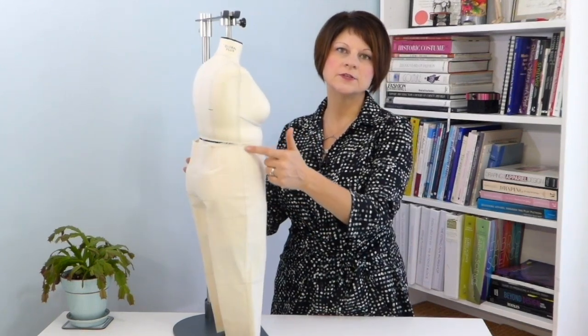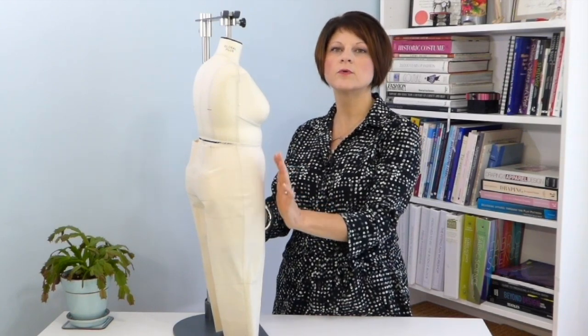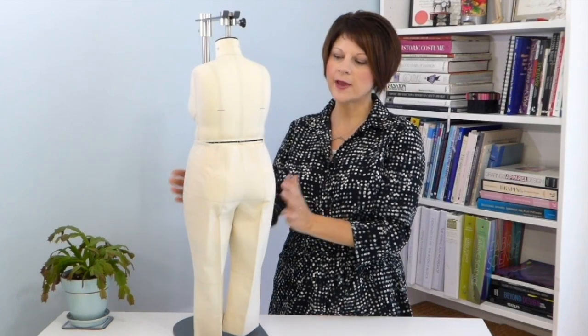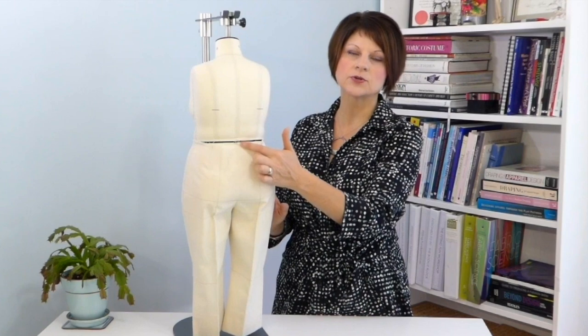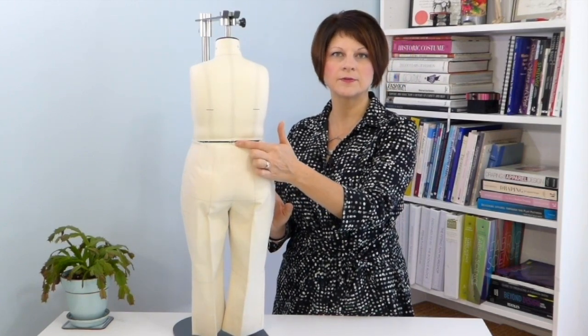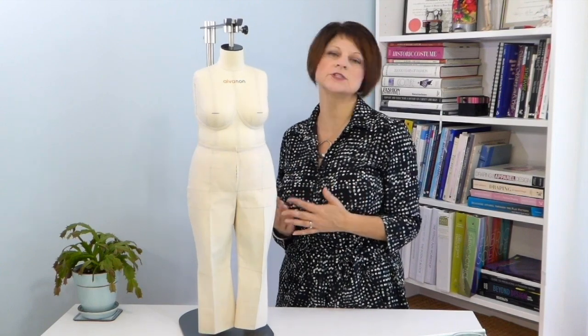More clearly, you'll know if your side seam is tilting toward the back, you need more width in the back pattern piece, and if your waistline is not sitting at your natural waistline, you need more length in the back rise. Okay, so those are how you're going to assess a full seat adjustment.